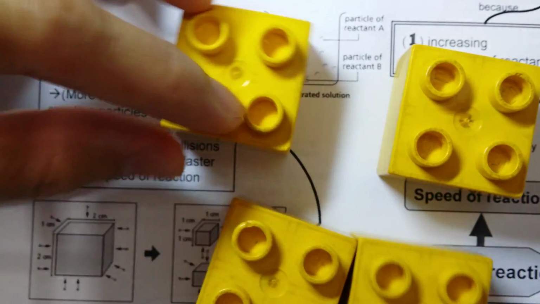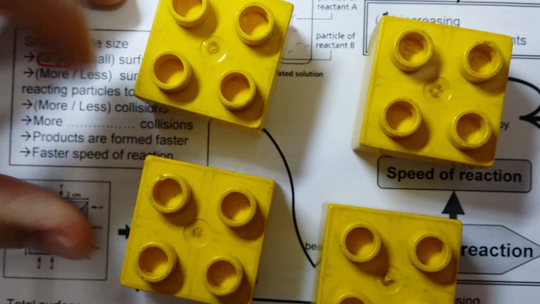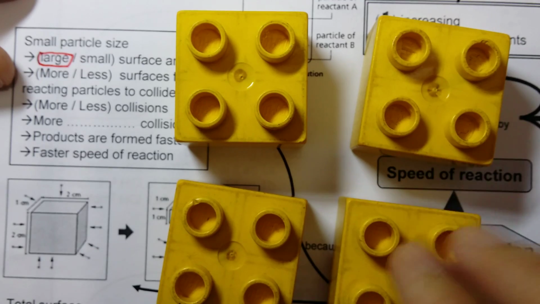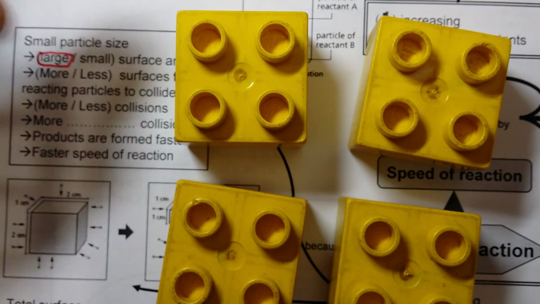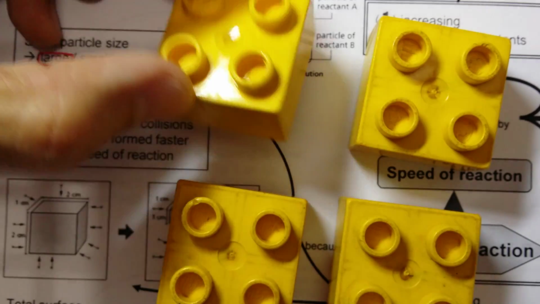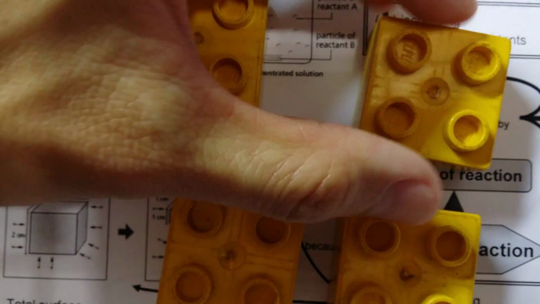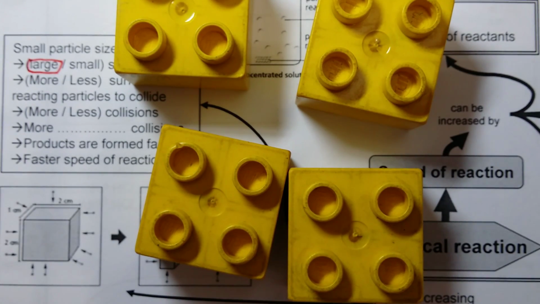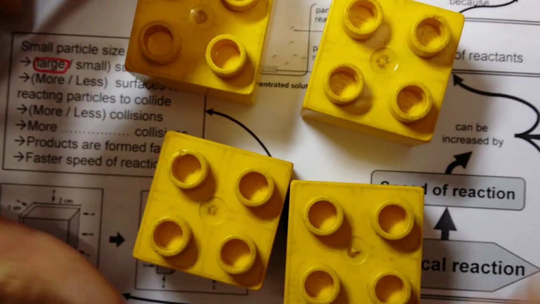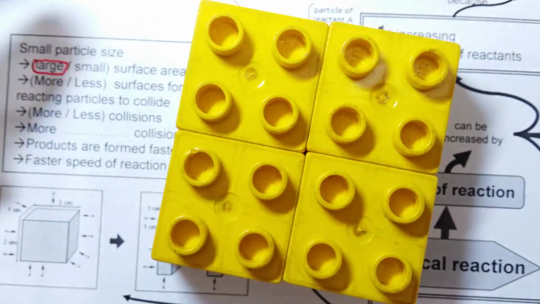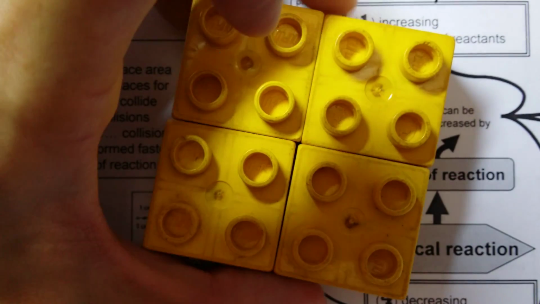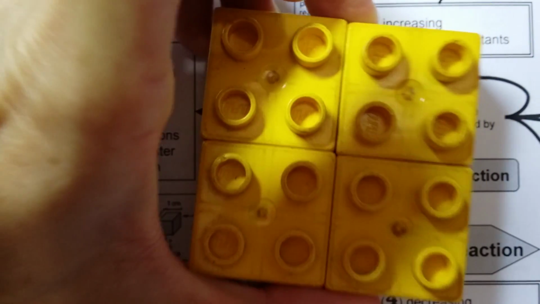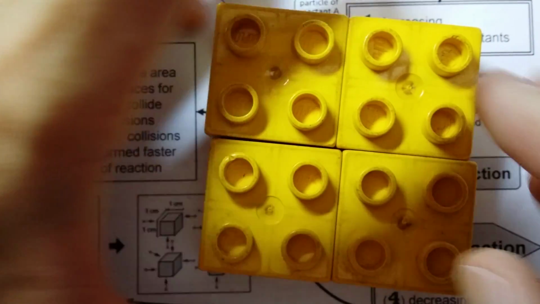So if we have this reactant and the particle size is very small, that means small particle size. What would be the total surface area? The total surface area would be 6 cm square, 6, 6, 6. Total 24 cm square. Now if we have the same mass of the reactant but a big particle size, for example, one big piece, all the 4 pieces joined together to form one big piece, what would be the total surface area?